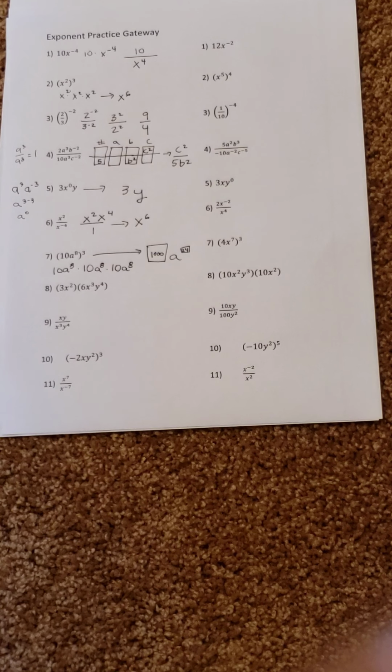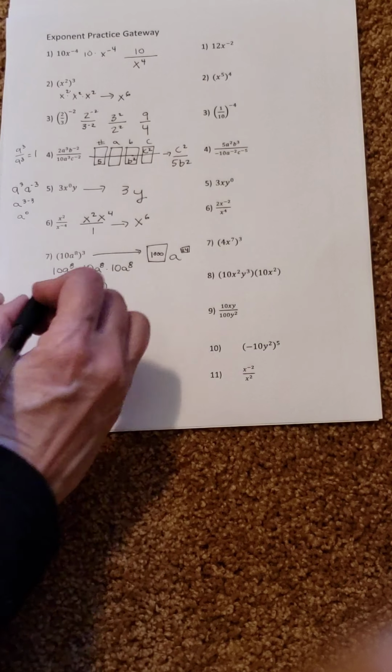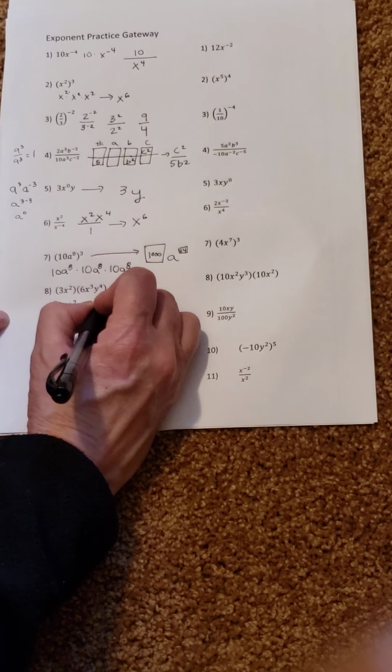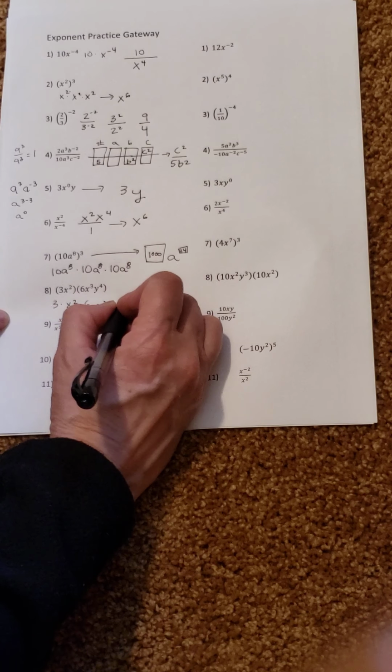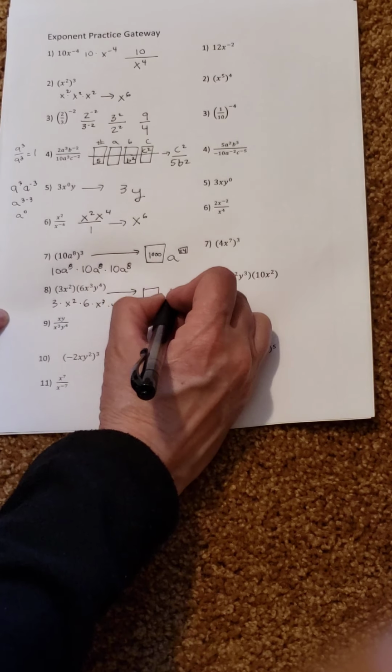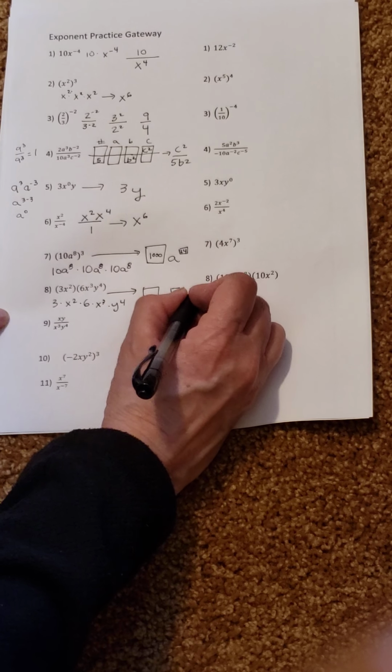Welcome back. I'm looking at number 8. It's 2 things multiplied together. Remember, distributing has to do with adding and multiplying mixed together. This is just a lot of things multiplied together. So there's nothing to distribute. This is 3 times x squared times 6 times x cubed times y to the 4th. The form this answer will take is a number, x to some power and y to some power.